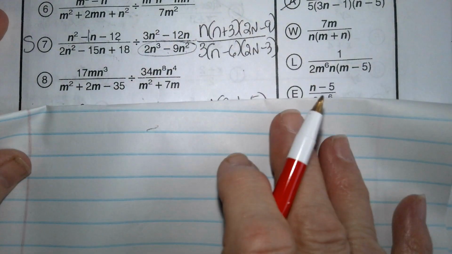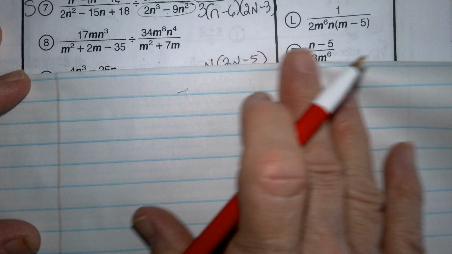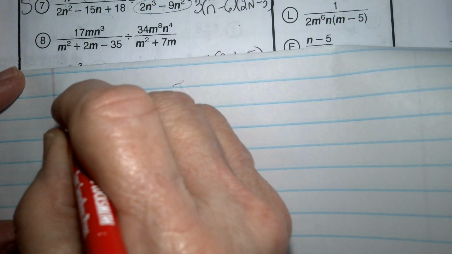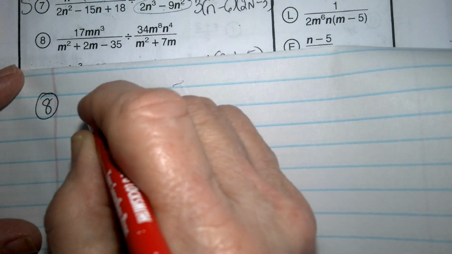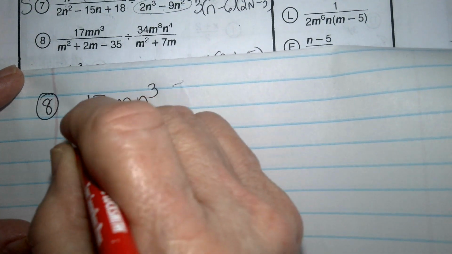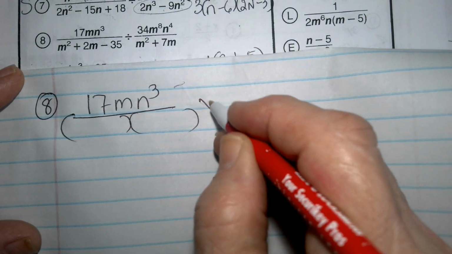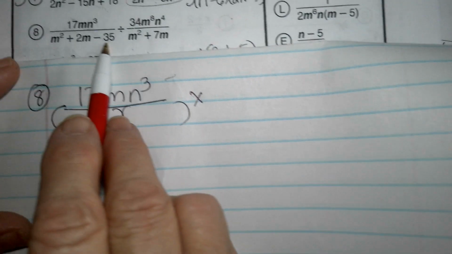So on the number 18, it's going to be 17m n to the third, and let's factor this out.